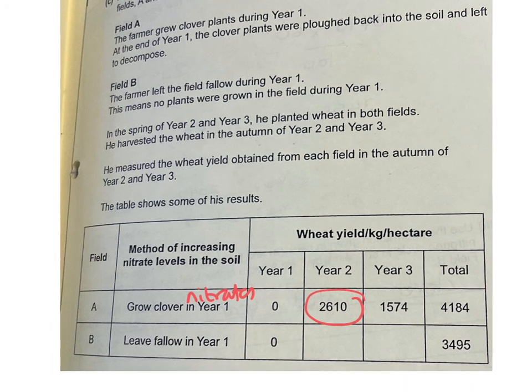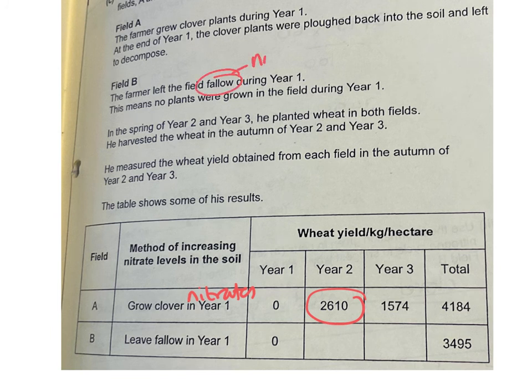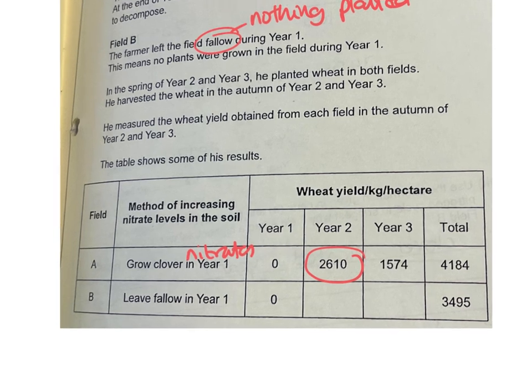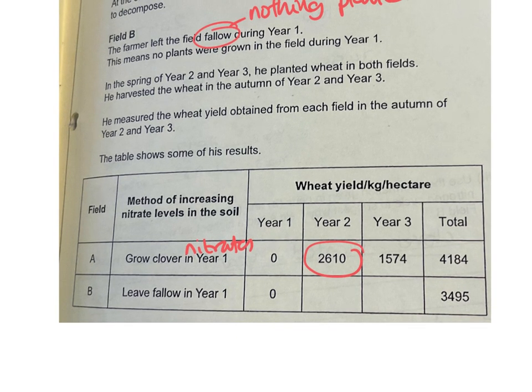Field B, left fallow. That means nothing was planted. So if you don't know what that means, you should write that on. So it was just left as waste. In the spring of year 2 and year 3, he planted wheat in both fields. He measured the wheat obtained from each field in the autumn of year 2 and 3, and here we've got some of the results. So obviously nothing is growing in year 1 because nothing was planted there, there's no yield. He didn't harvest anything, didn't plant any wheat, so there's no wheat in year 1.